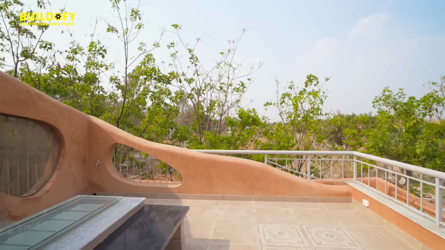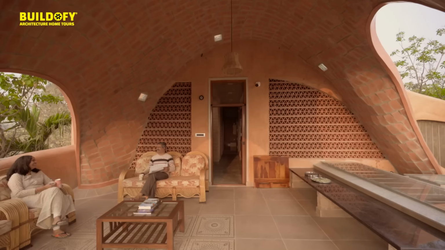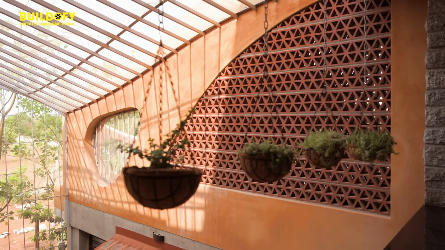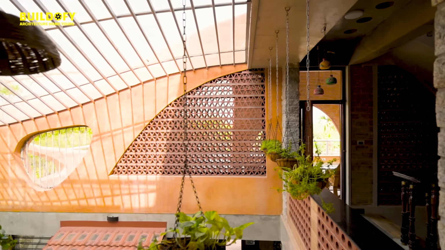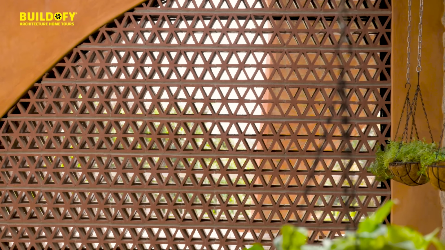The parapets that you see are CSEB walls finished with mud plaster. We have terracotta jalis on the eastern facade, and these terracotta jalis open out into the courtyard, bringing in diffuse light as well as diffuse breeze. Mostly all the wardrobes, all the storage, everything is in the locally available Shahabad stone.